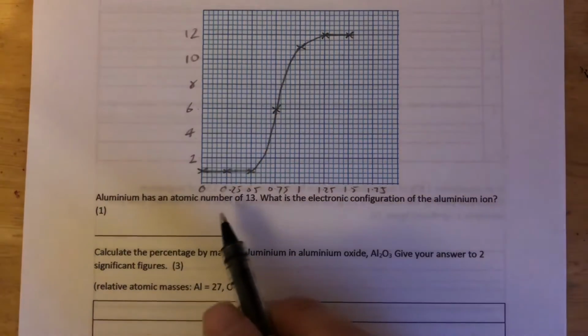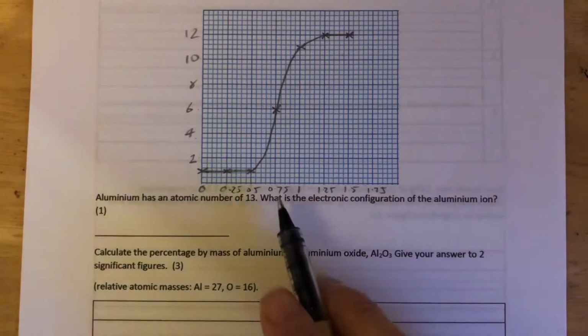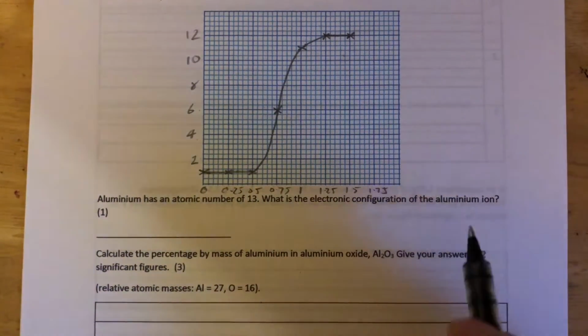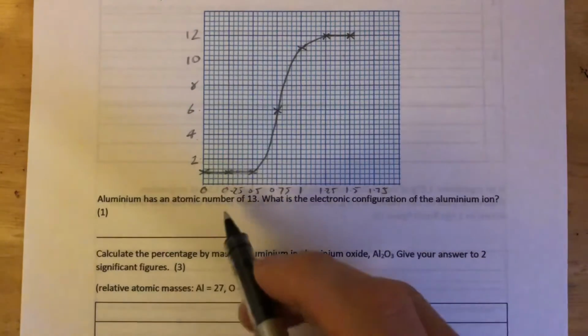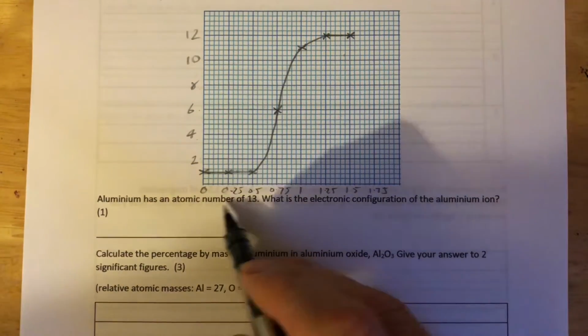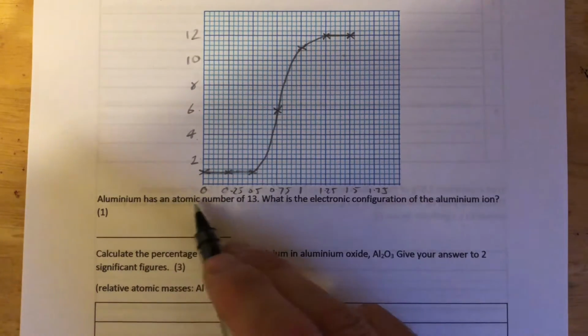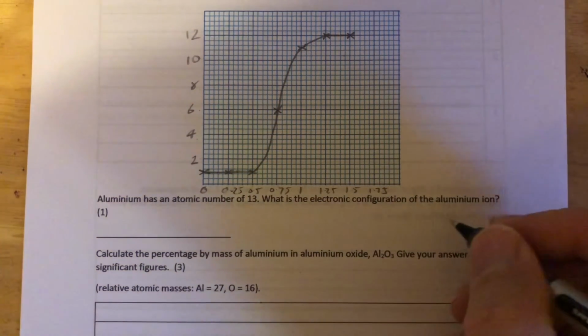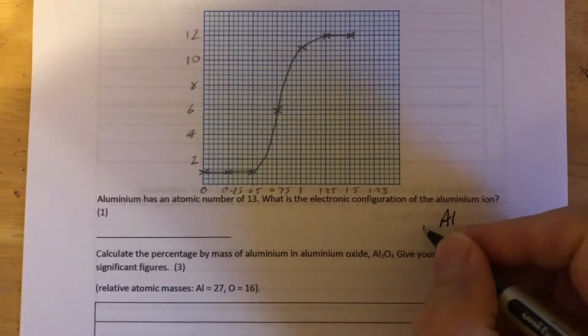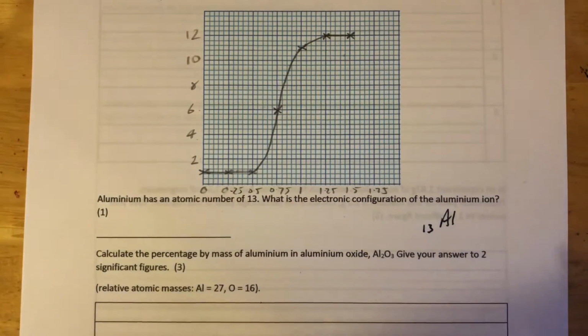Aluminium has an atomic number of 13. What is the electronic configuration of the aluminium ion? If it's got an atomic number of 13, it's got 13 protons in its nucleus, aluminium has. So the atomic number is sometimes called the proton number. So you'll see it written on the periodic table like this, Al, with a 13 at the bottom.